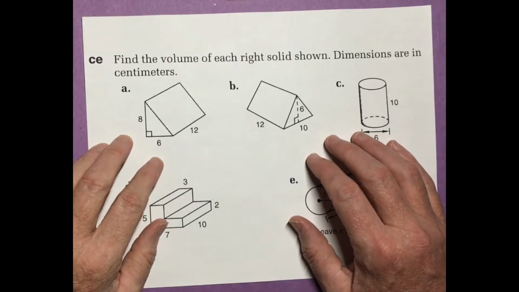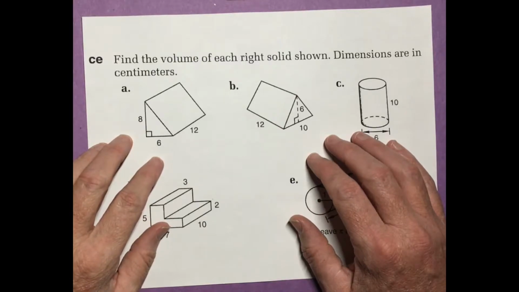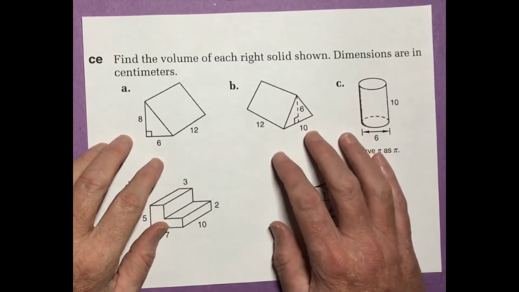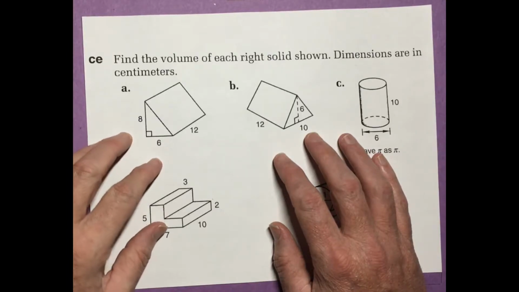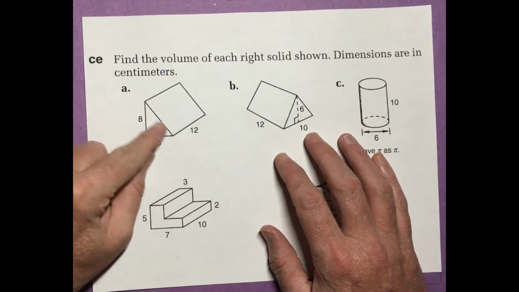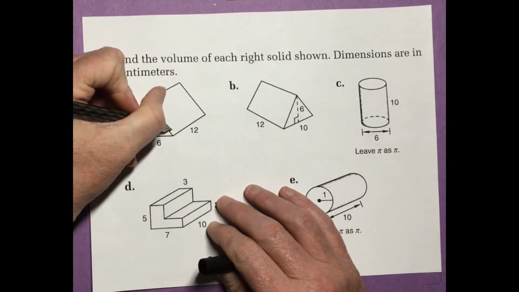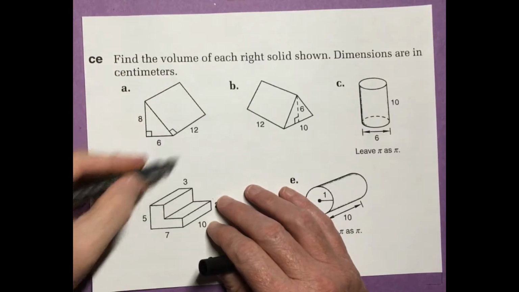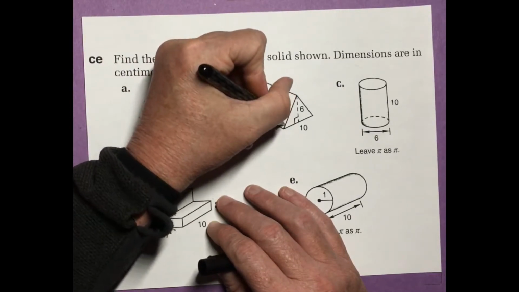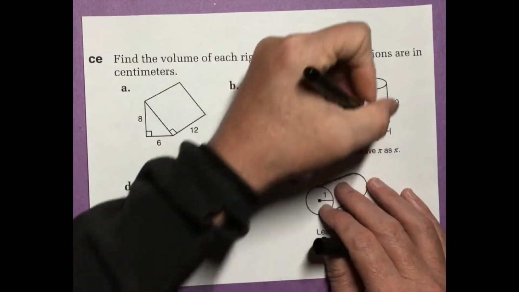So lesson 95 is about finding the volume of what are called right solids. Now, a right solid is just a three-dimensional shape where the angles are right angles like that. So we have a right angle there, a right angle right there.